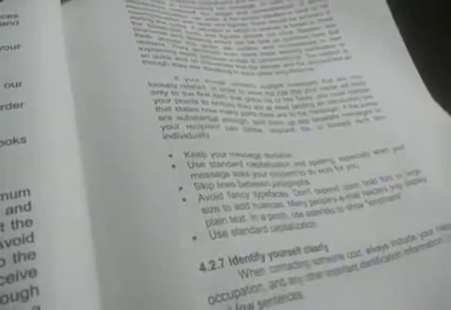If the points are substantial enough, split them up into separate messages so your recipient can delete, respond, file, or forward each item individually. Keep your message readable. Use standard capitalization and spelling, especially when your message asks your recipient to do work for you. Skip lines between paragraphs.